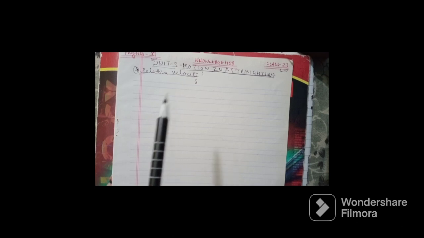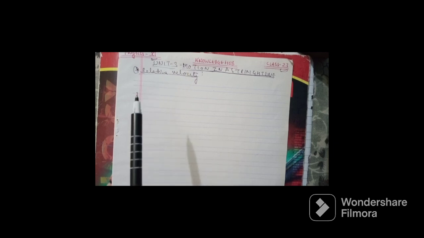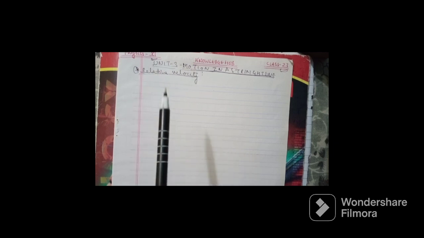You have to consider two objects A and B moving uniformly with average velocities VA and VB in one dimension, say along the x-axis. Unless otherwise specified, the velocities mentioned in this chapter are measured with reference to the ground.